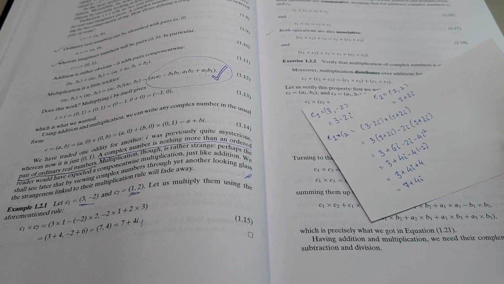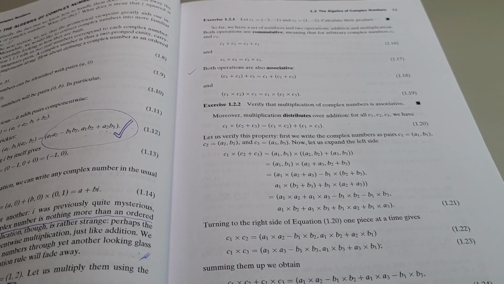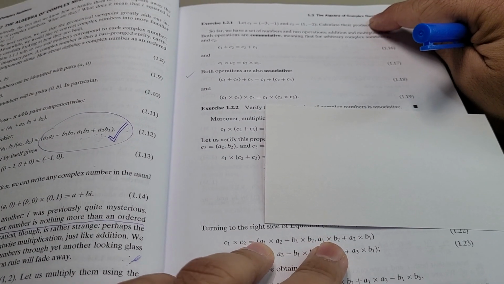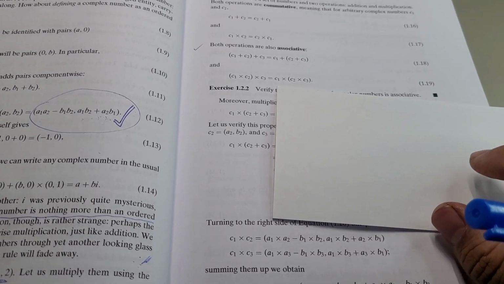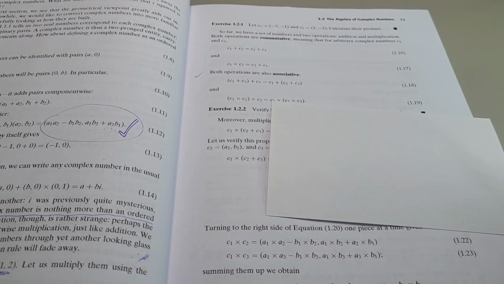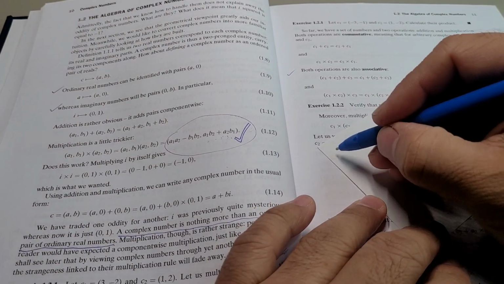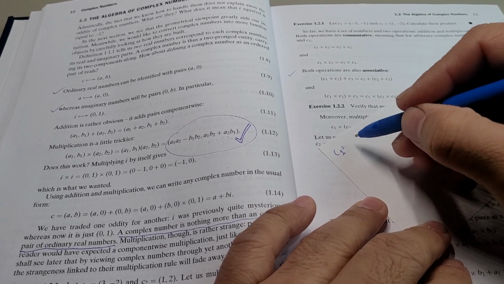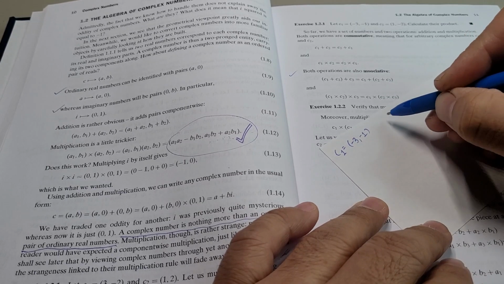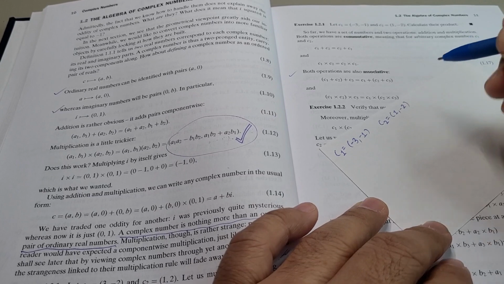Let's do this exercise. Exercise 1.2.1 is right here: two complex numbers are given and we want to calculate their product. For this one we are going to use this new formula rather than our old way. Let me write this down first. c1 is the ordered list (-3, -1), and c2 is the ordered list (1, -2).